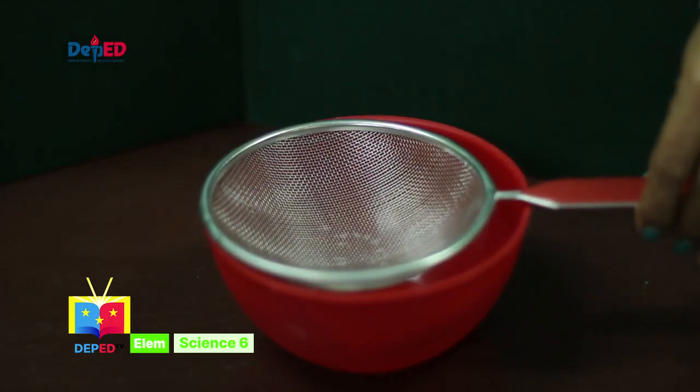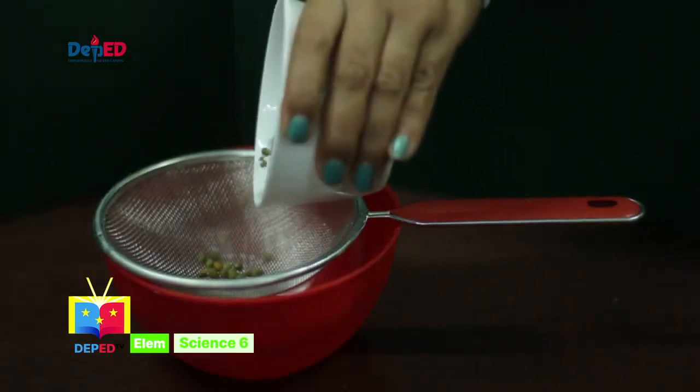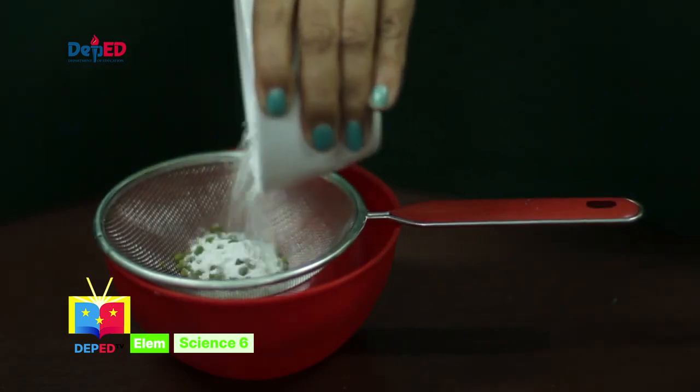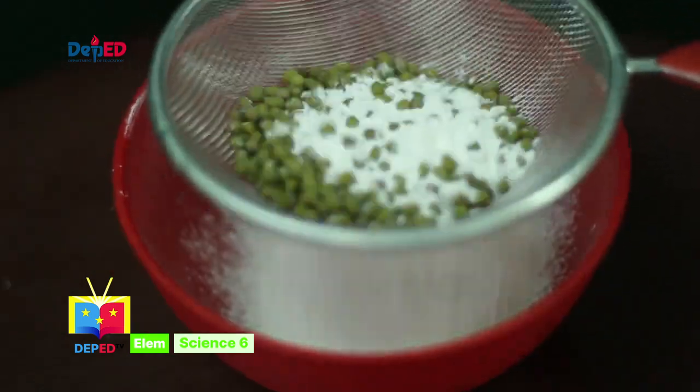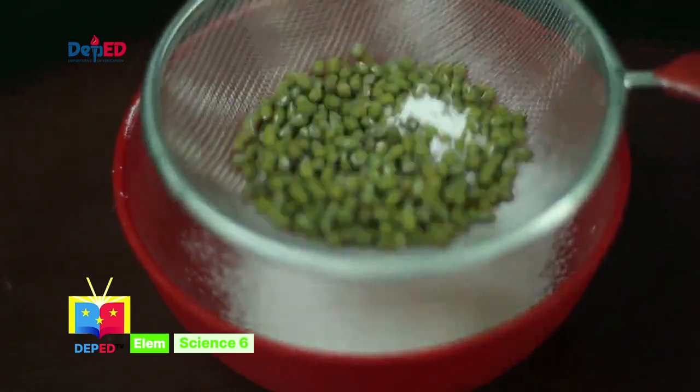First, put the sieve to the plastic bowl. Then, pour the mixture of flour and mungo seeds to the sieve and shake the sieve slowly. Finally, observe what's inside the plastic bowl.